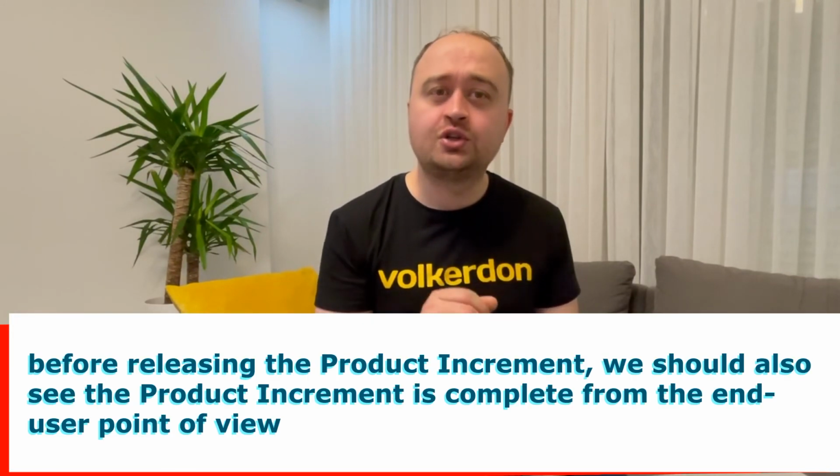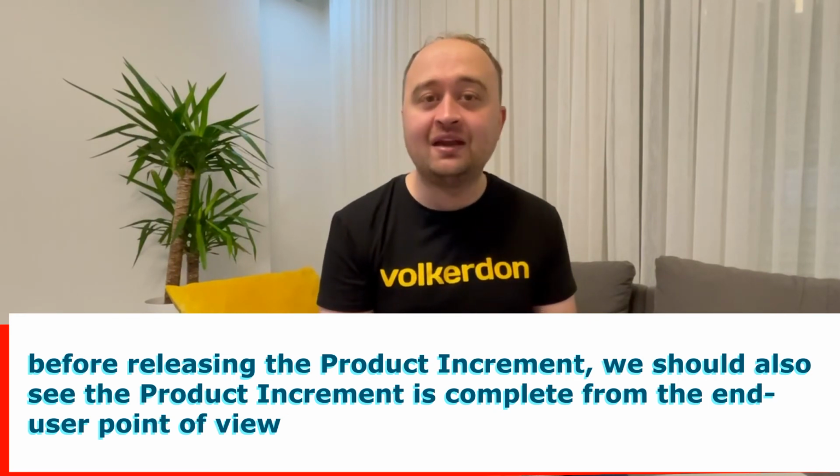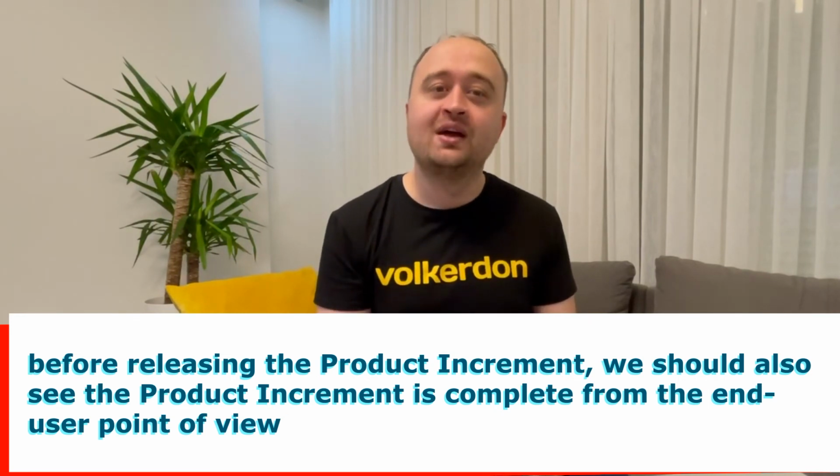Also, before releasing the product increment, we should also see that the product increment is complete from the end user point of view. That means a particular piece of functionality which the customer considers mandatory is completely working. In short, the functionality has to pass through the definition of done. We will talk about definition of done in the next part of this course.